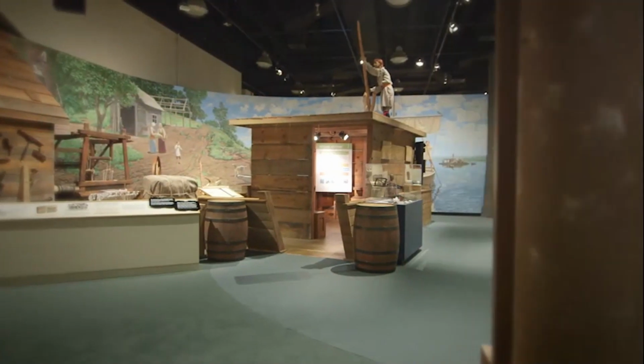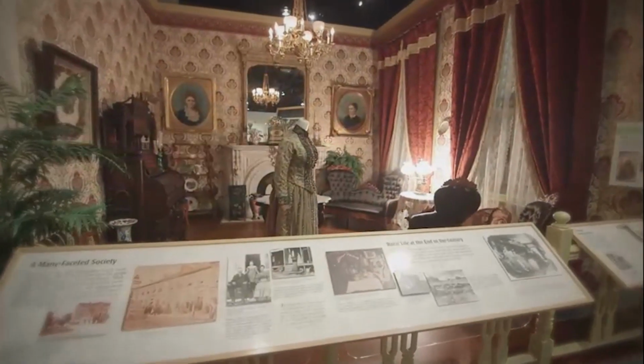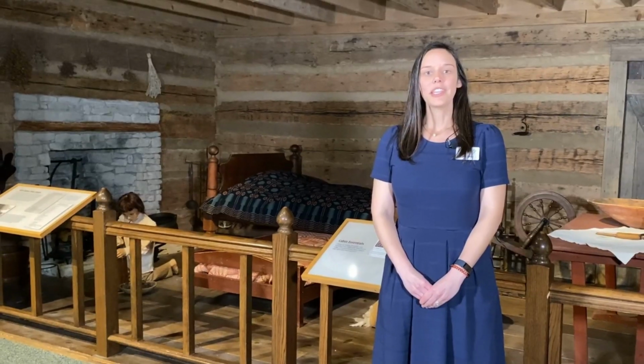Welcome to the Kentucky Historical Society's exhibit, A Kentucky Journey. We're in the Frontier Gallery today, exploring the history of what life was like for settlers moving out to this area over 200 years ago. We're going to be exploring the log cabin, which is a one-room log cabin, and take a look at what this house is made out of.